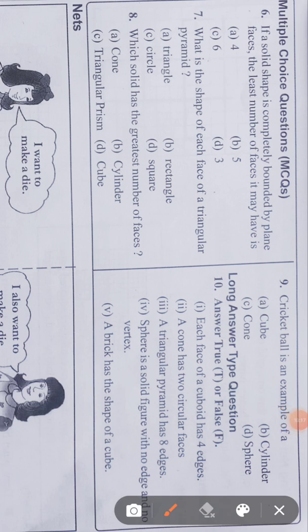Answer true or false. Each face of a cuboid has 4 edges. So each face of a cuboid has 4 edges. Yes, it's true. A cone has 2 circular faces. No, this is false. A triangular pyramid has 8 edges. No, it is false. Sphere is a solid figure with no edge and no vertex. This is true. A brick has the shape of a cube. False.